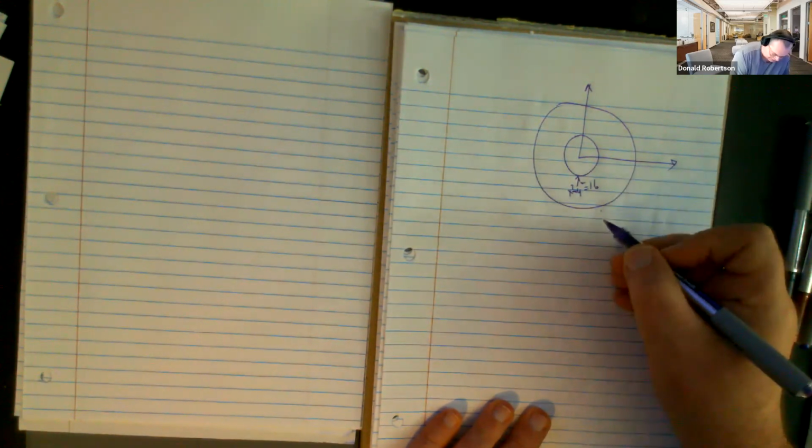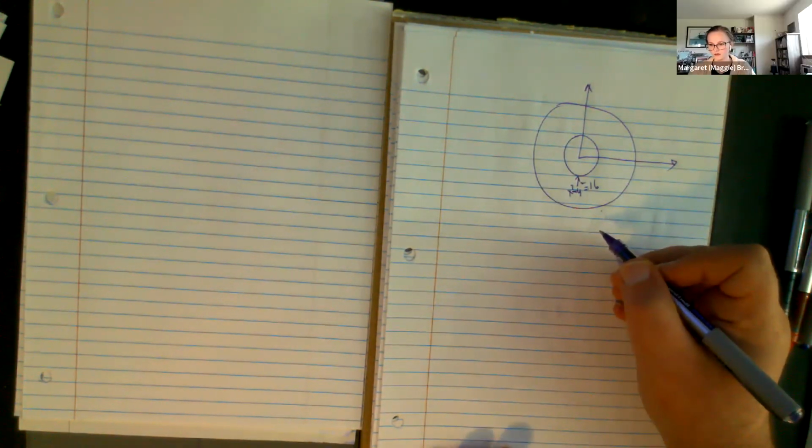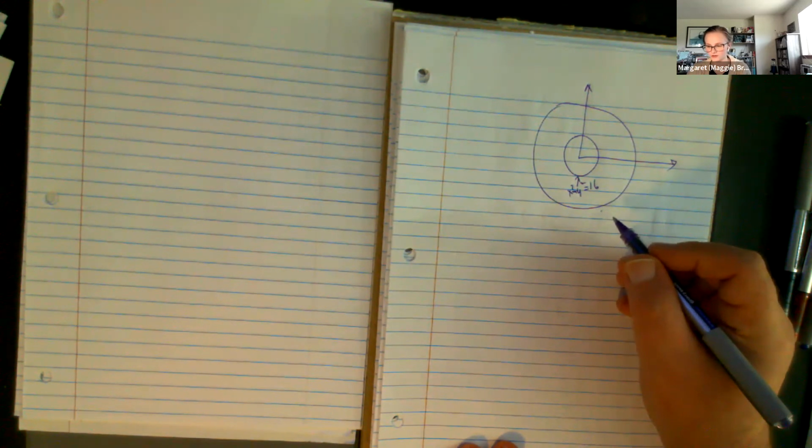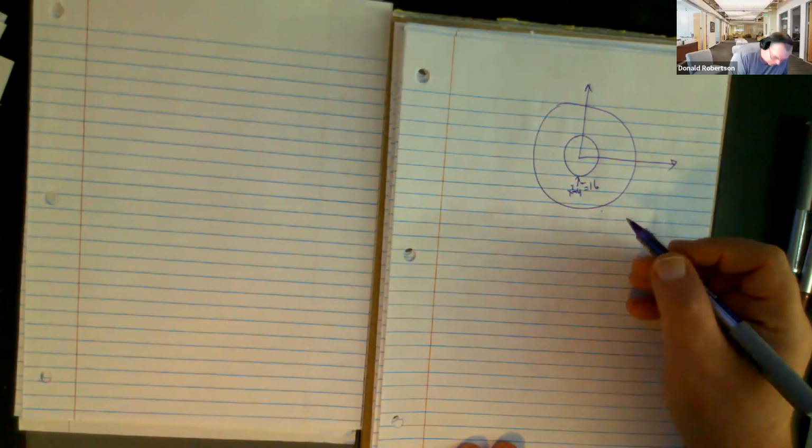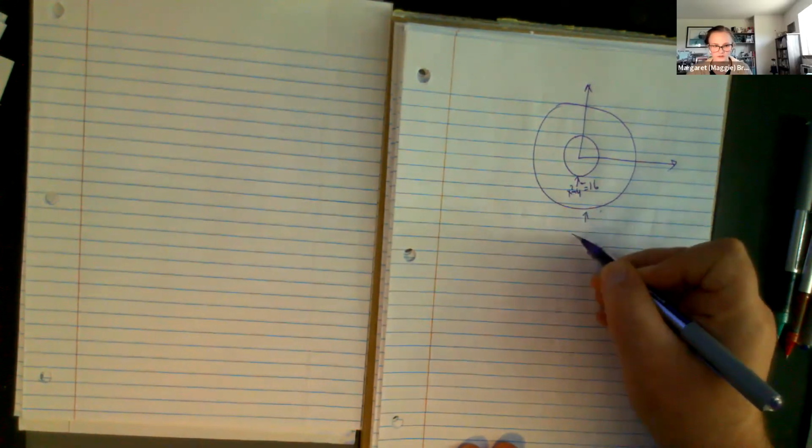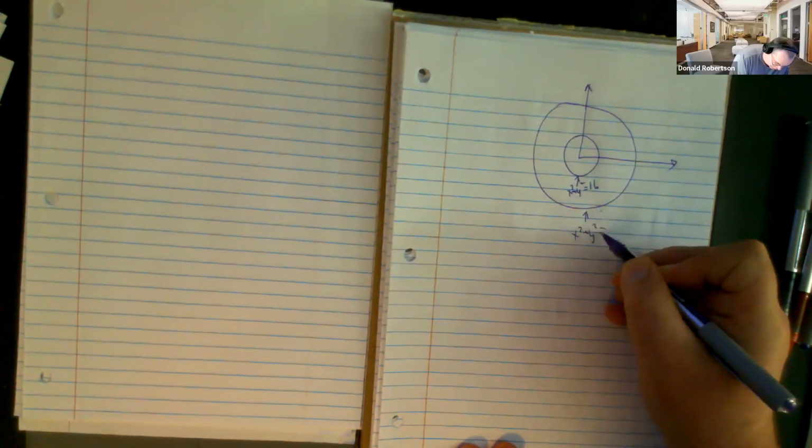What was the sphere again? It was x squared plus y squared plus z squared equals 49. So this would be x squared plus y squared equals 49, radius 7. I was assuming it was the inside, but if it actually had been this region, wouldn't we have to do a between thing?